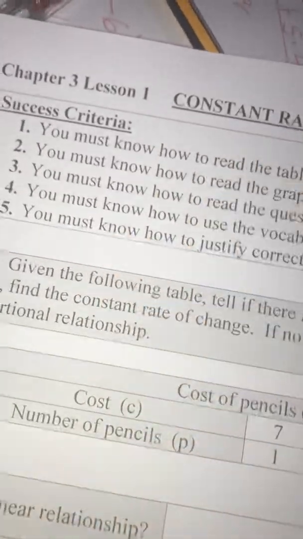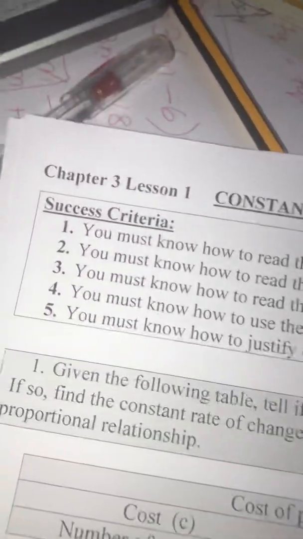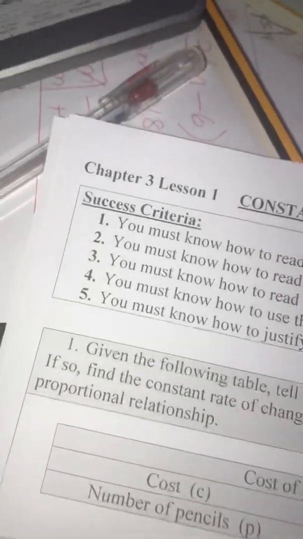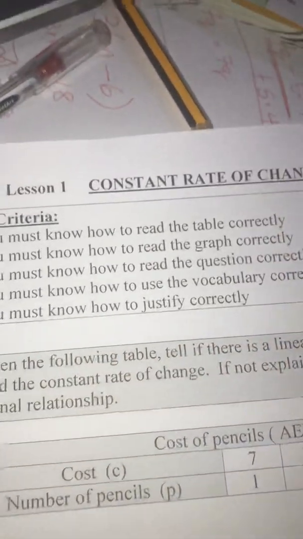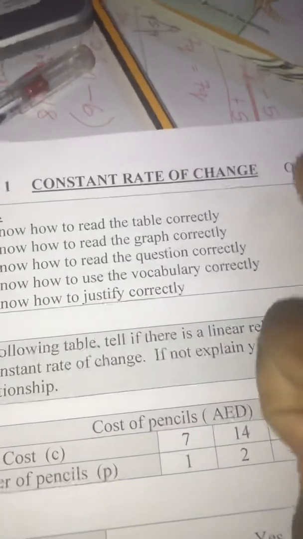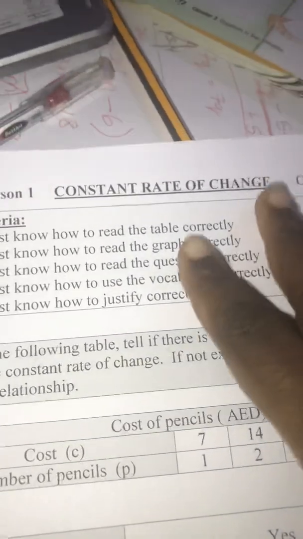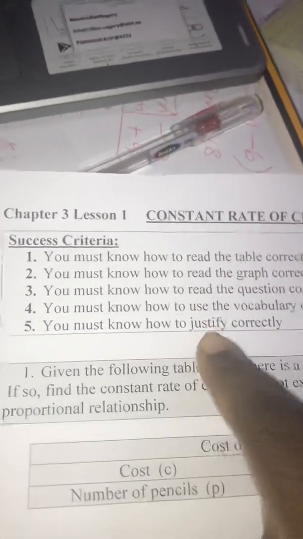Okay? And you must know why your answer is correct. That's what we are calling justifying. If you can't tell me why your answer is correct, then that tells me you didn't understand the lesson. For you to understand the lesson, you must know all these 5 things. Reading the table correctly, reading the graph correctly, reading the question correctly, how to use the vocabulary, and how to justify. All right, so we will continue from here.